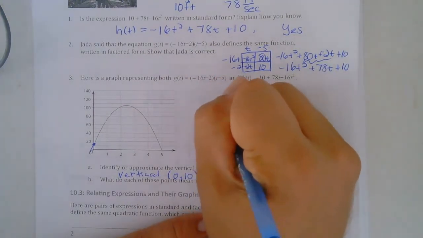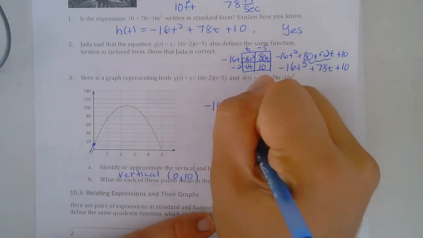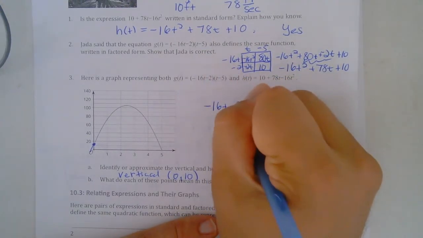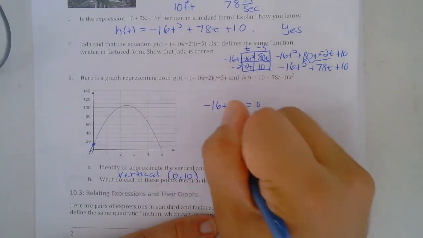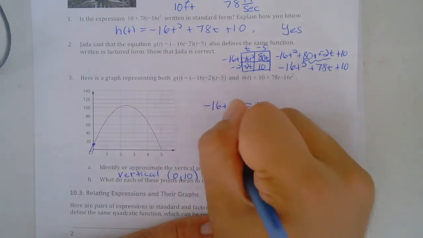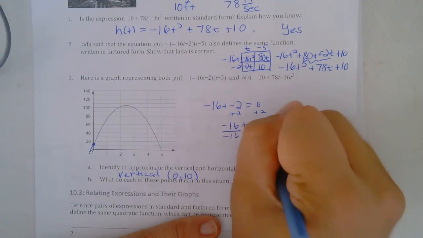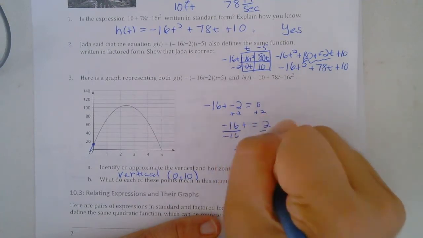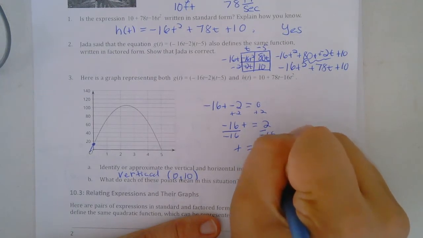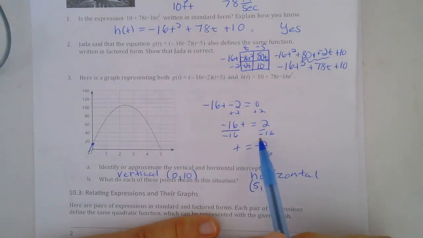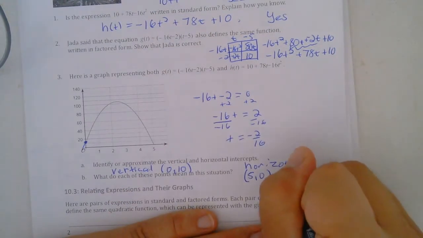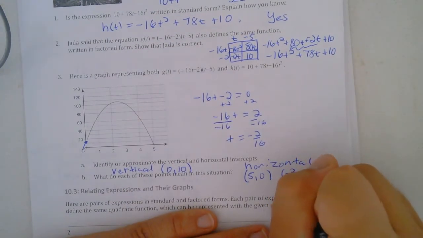We have negative 16t minus 2. We can set that equal to 0. So I can add 2 to both sides. Get negative 16t equals 2. And divide by negative 16. And get t equals negative 2 over 16. And then the y number would be 0. So we would have negative 2 over 16 and 0.